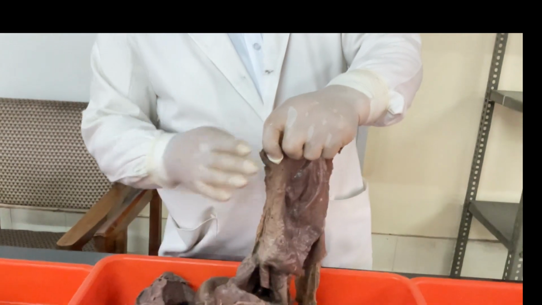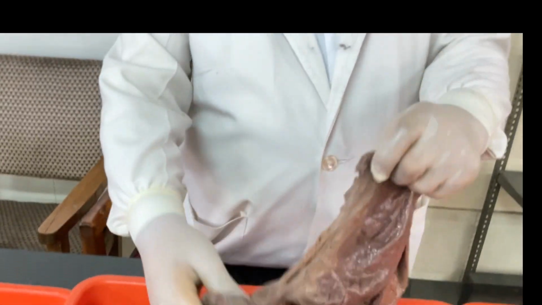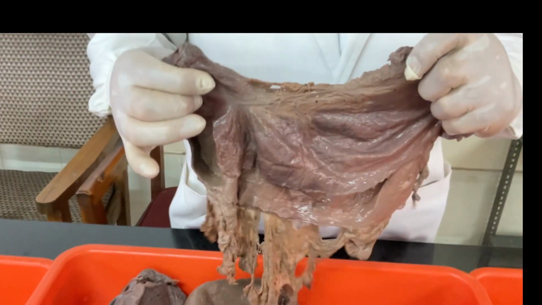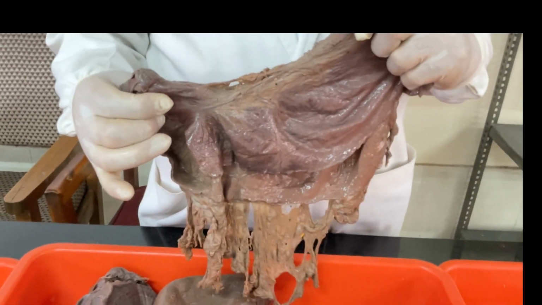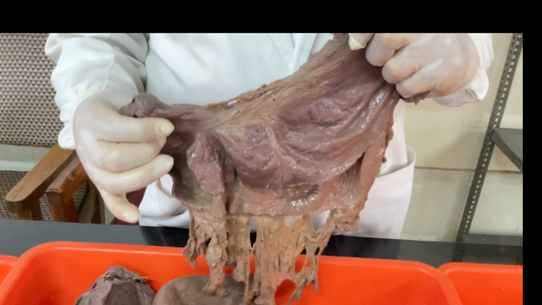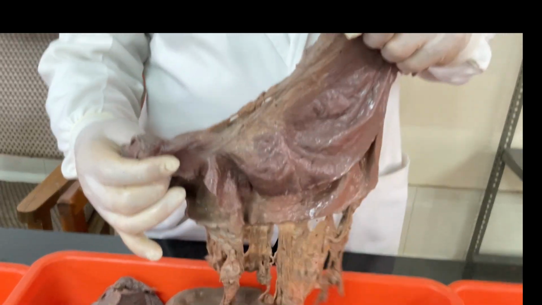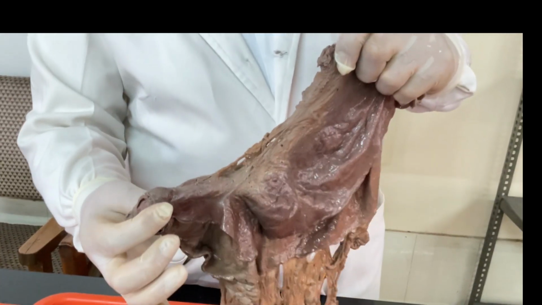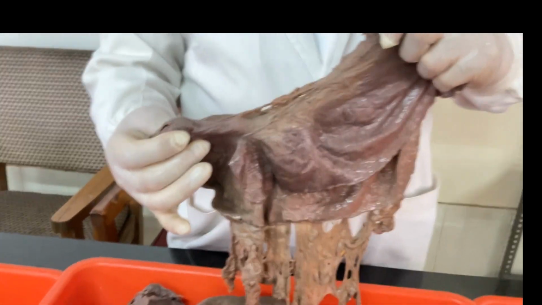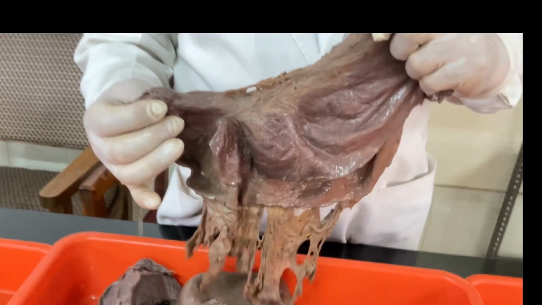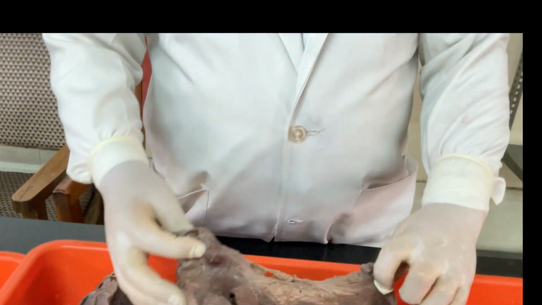Now what is the lesser omentum? Between the lesser curvature of the stomach and the liver is a double-layered fold of peritoneum that we call the lesser omentum, also called the gastro-duodenal hepatic ligament, because it is attached to the lesser curvature of the stomach, to the first part of the duodenum, and to the liver on the other hand. So what are the structures in the free margin of the lesser omentum?